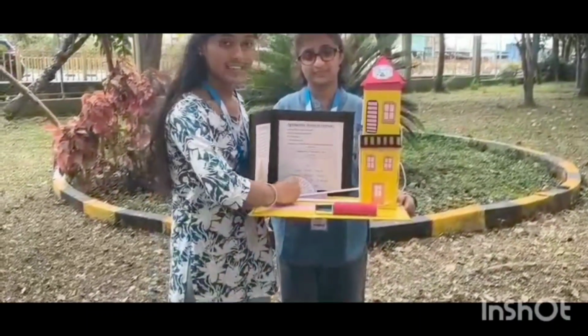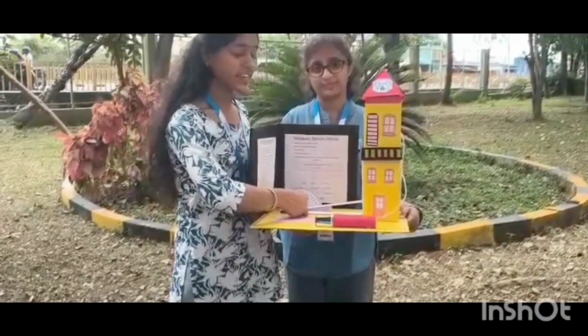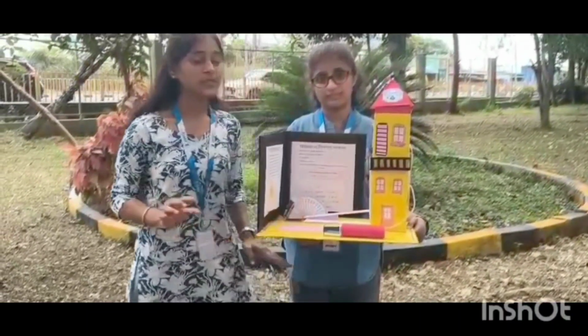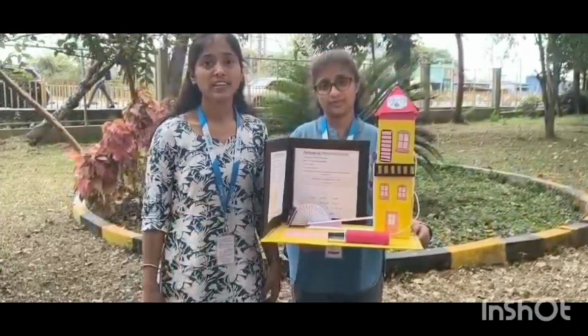By using this laser light, we can point out the reading of the perpendicular. In this model, the base is constant. Thank you.